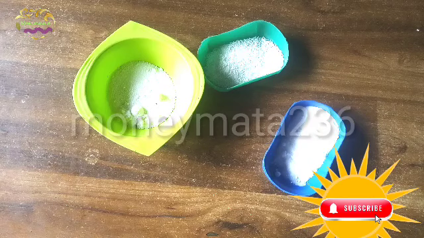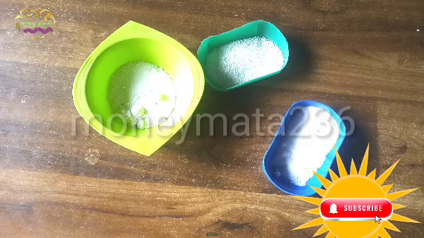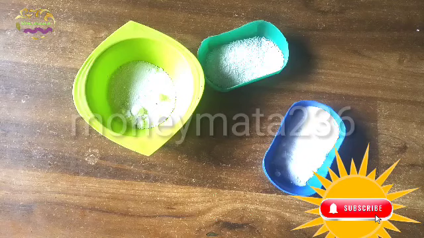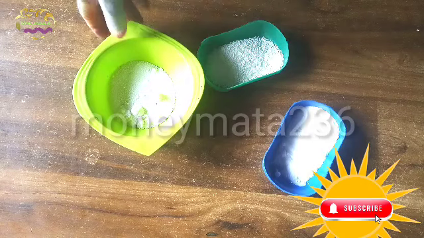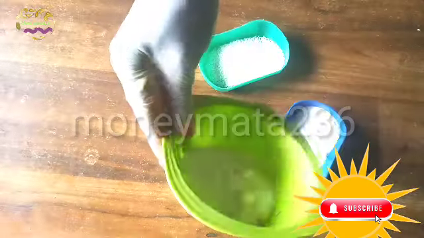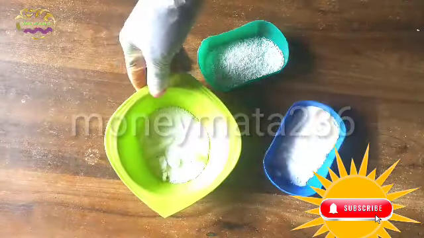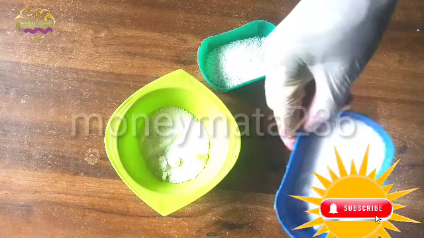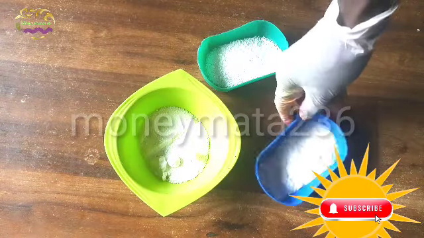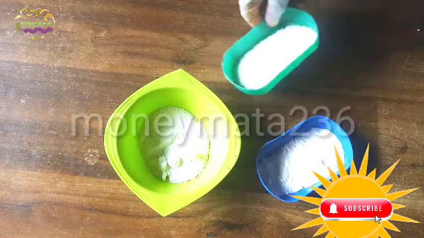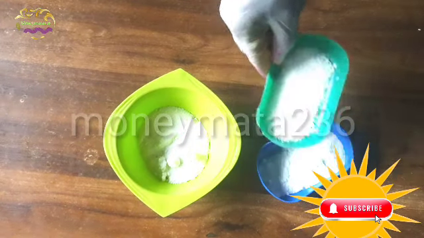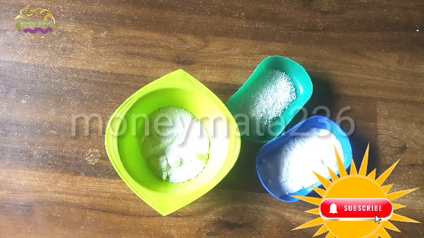Today I will be making this multi-purpose liquid soap with just 3 ingredients. I'll be working with my soda ash, I have 60 grams here, and this is my STP, I have 40 grams, and I have 2 tablespoons of SLS here.